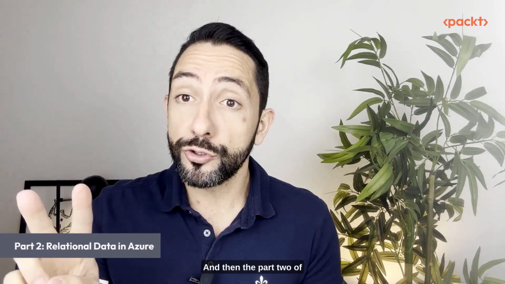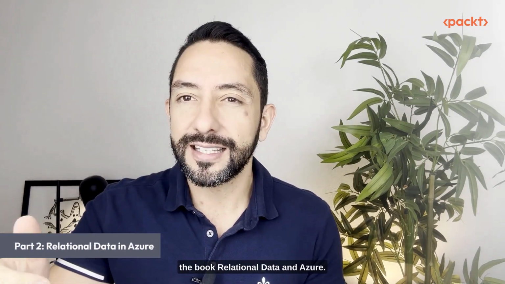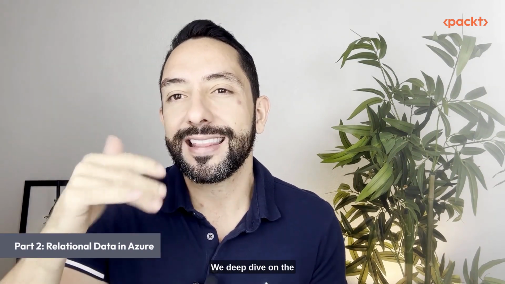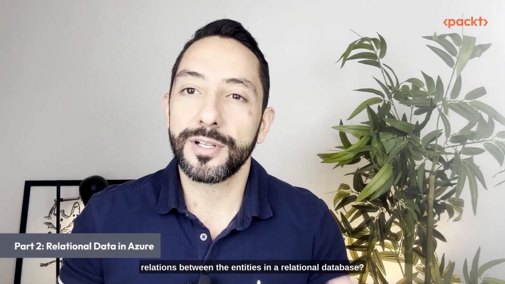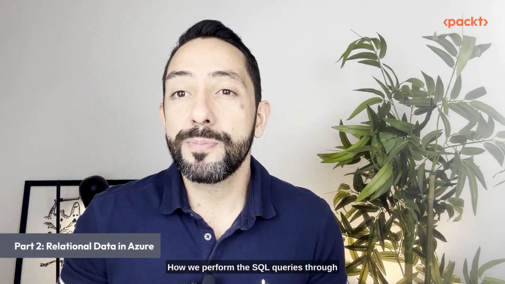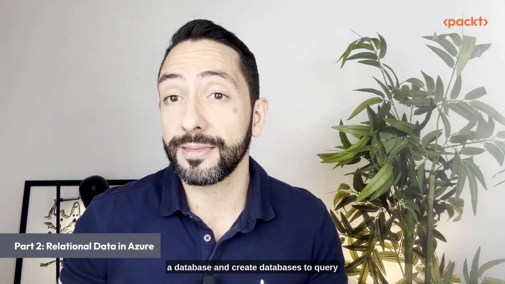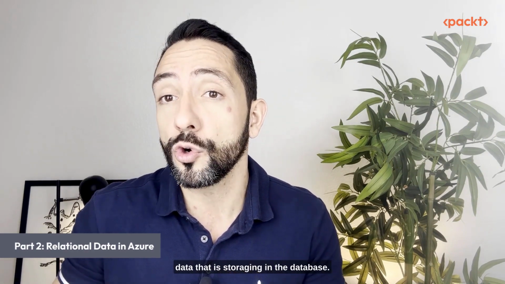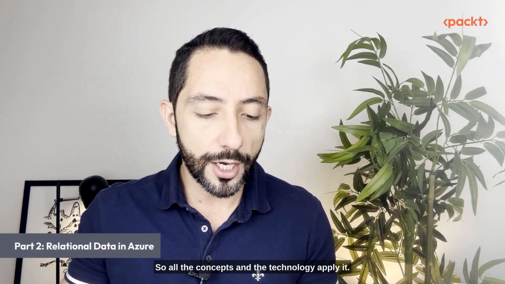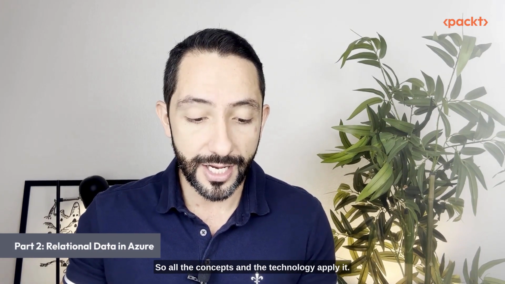And then in part 2 of the book, Relational Data on Azure, we deep dive into the technical aspects of relational databases. We introduce the SQL concepts, the relations between the entities in a relational database, how we perform SQL queries, and how we create databases to query the data stored in them. So all the concepts and the technology applied.